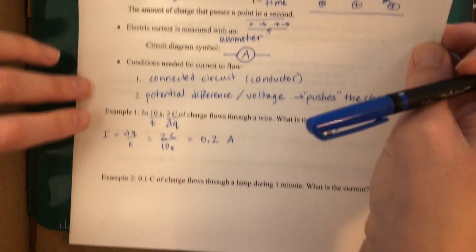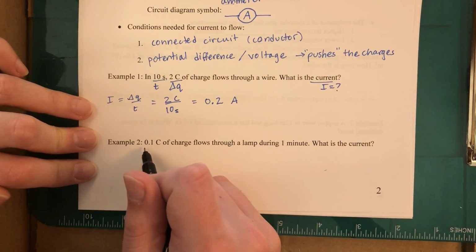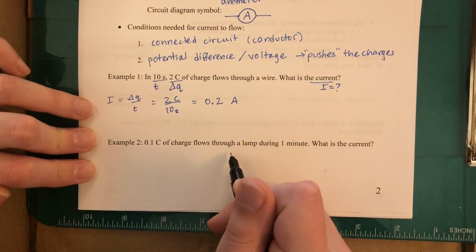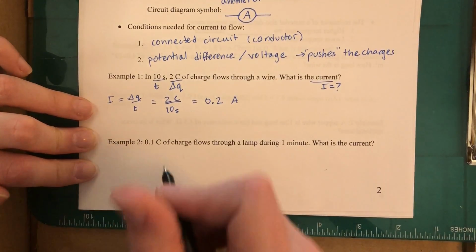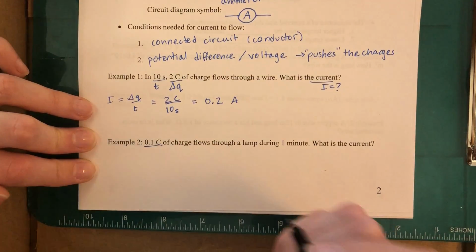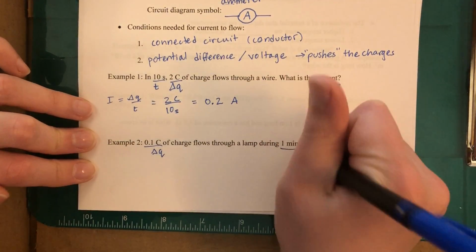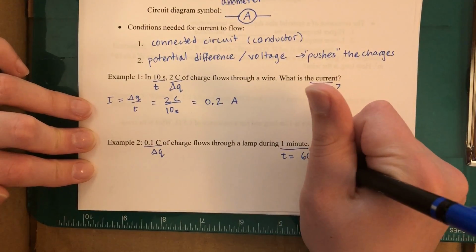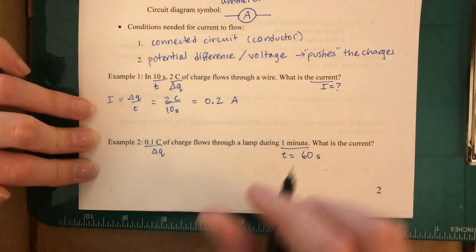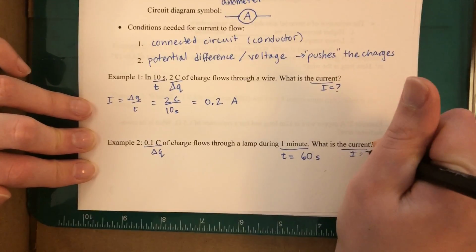All right. So 0.1 coulombs of charge flows through a lamp during 1 minute. What is the current? So this 0.1 coulombs is going to be delta Q. 1 minute, our time is going to be 60 seconds. And then we're again looking for the current.